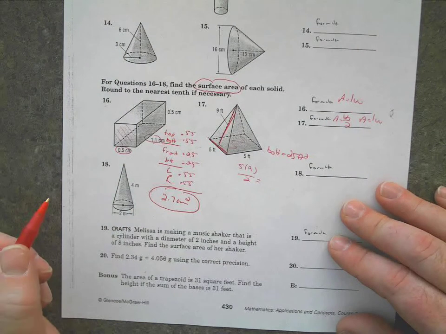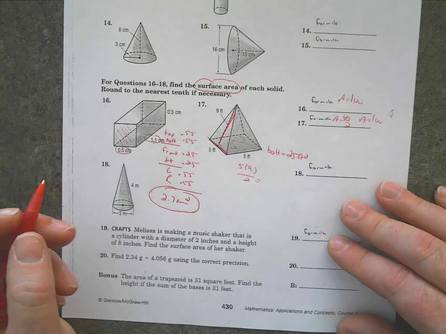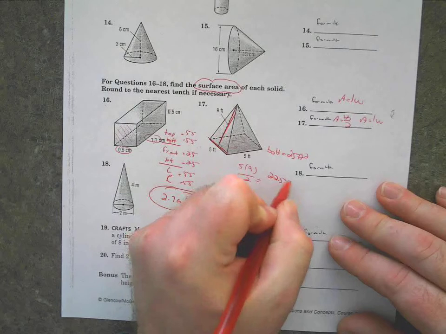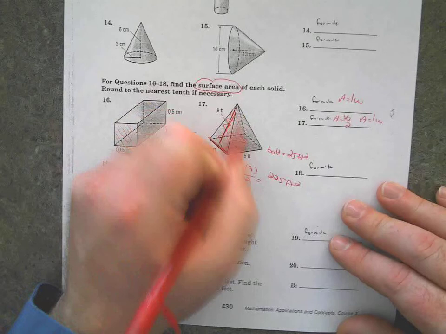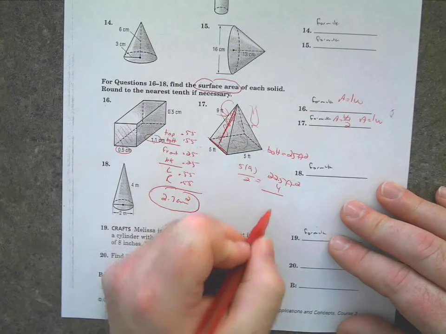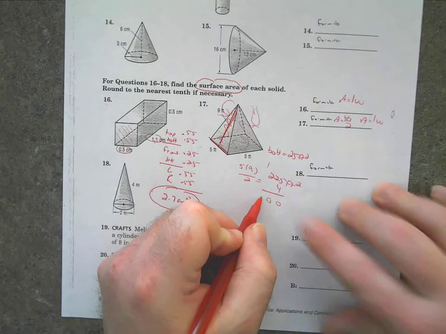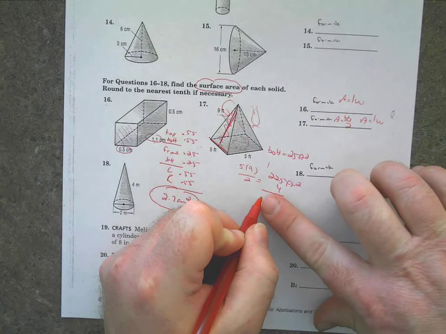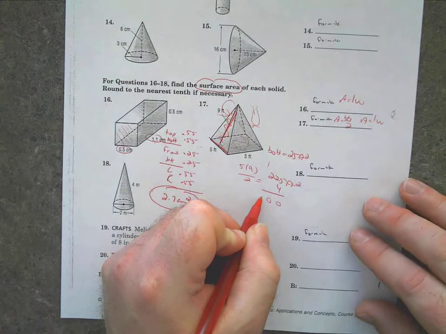5 times 9 is 45. Who can raise their hand and tell me what's 45 divided by 2? Mitch? 22.5 feet squared. Now, shorten this question up. I have 1 side, 2 sides, 3 sides over here, 4 sides. Times this by 4. What do I get when I add all them up? All 4 triangular sides have an area of what? Add it up. Or you're supposed to do 22.5 times 4. What do I get?